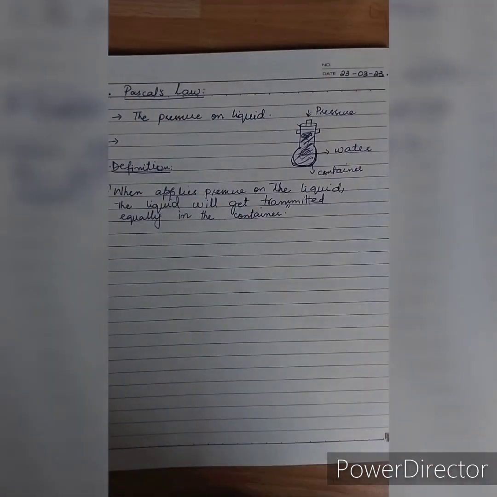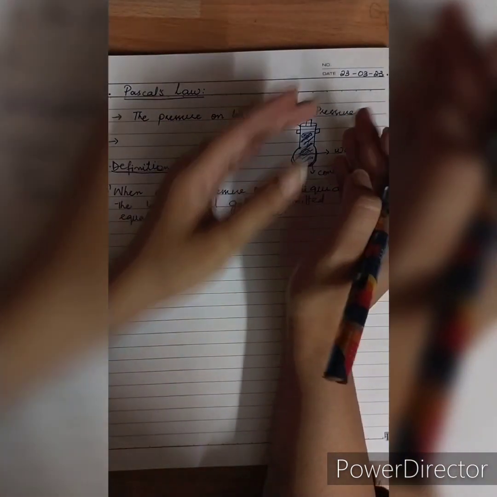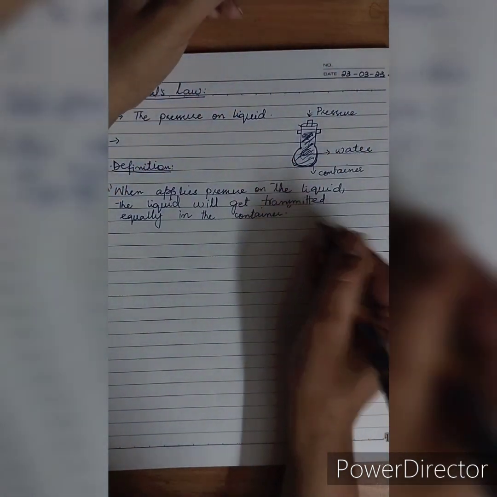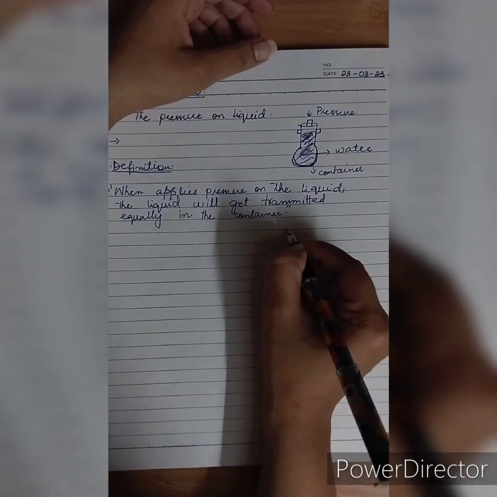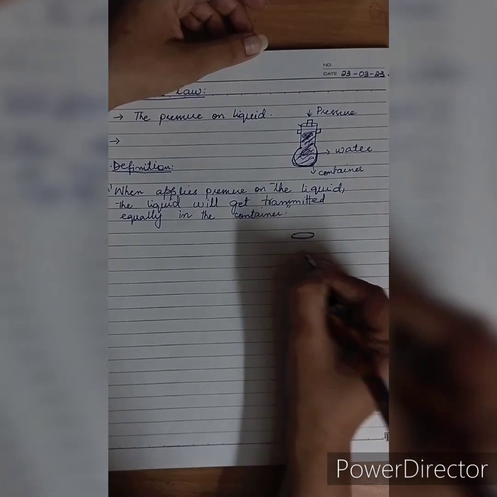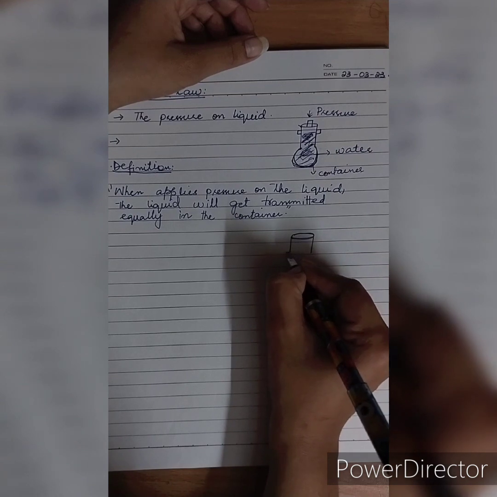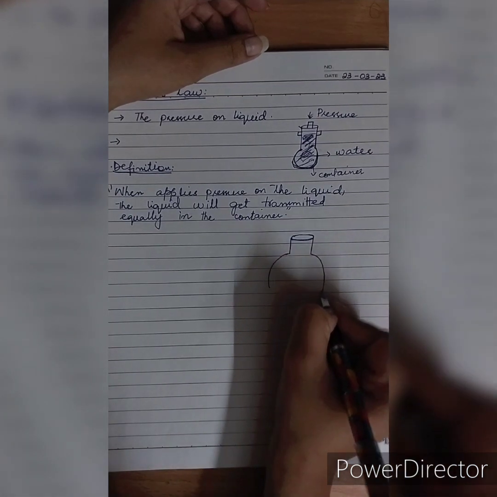Now understand with the help of our diagram. This was the introductory one. Now I am going to show you a thorough one. Let's say there is a sort of conical flask container. Let's make it like this.